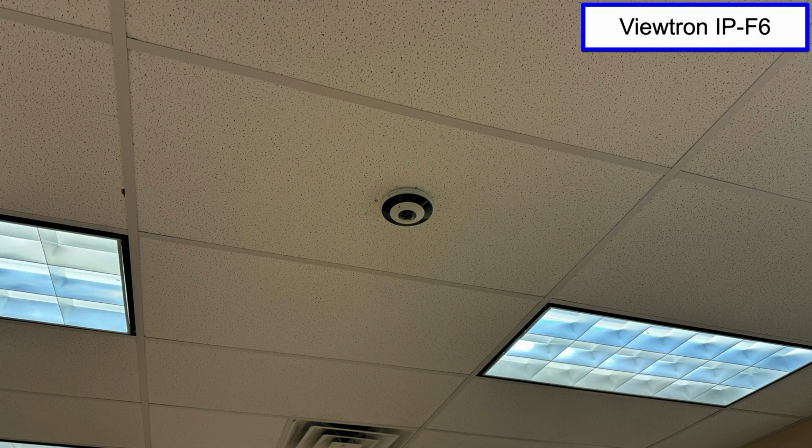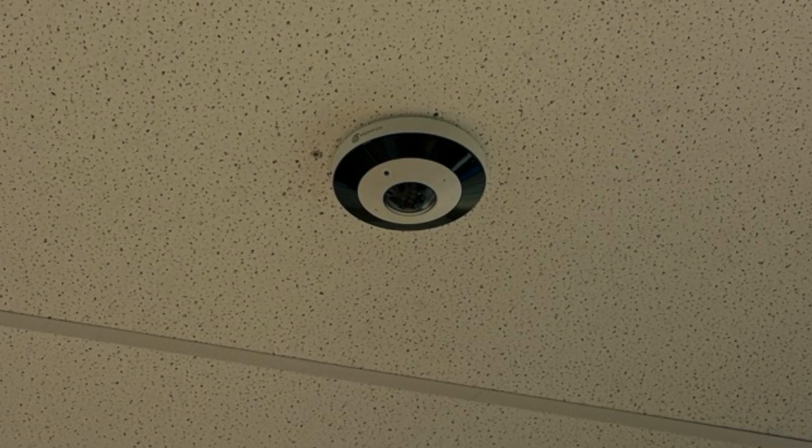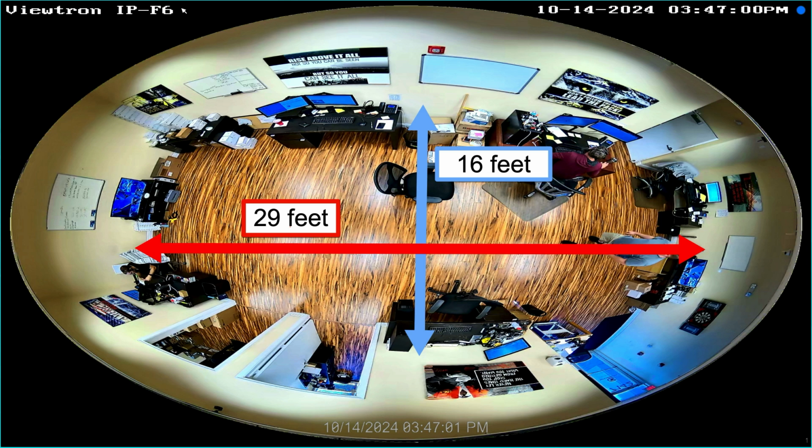In this video, I'm going to give you a demo of our Viewtron 360-degree surveillance camera remotely accessed from the mobile app for iPhone. And by the way, this works exactly the same on the Android app as well. So we have one of these 360-degree surveillance cameras mounted to the ceiling tile here in our office. And this room is 29 feet wide by 16 feet deep. And you'll see that the fisheye lens of this IP camera covers this room easily.